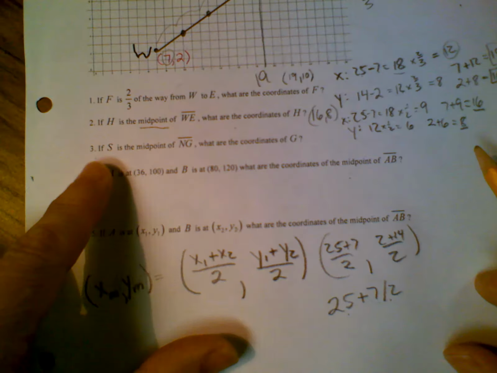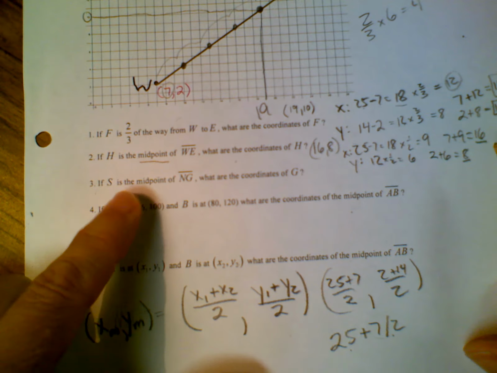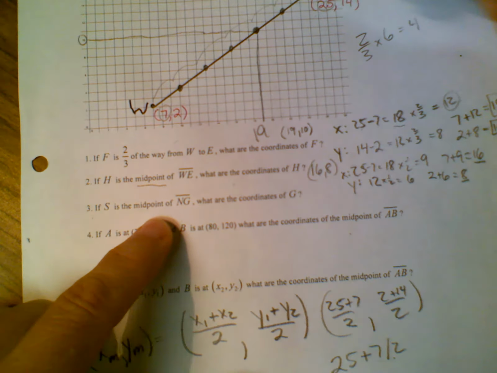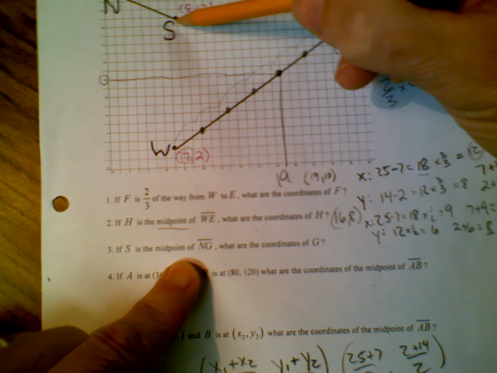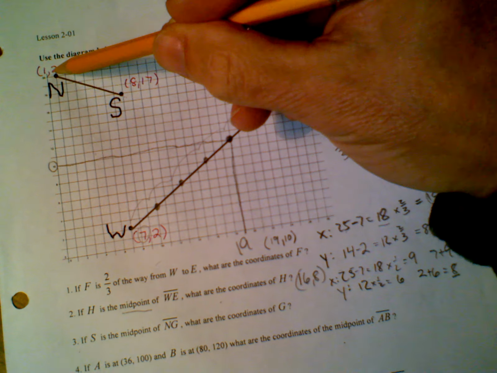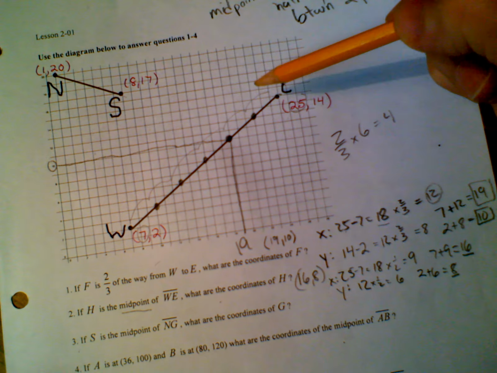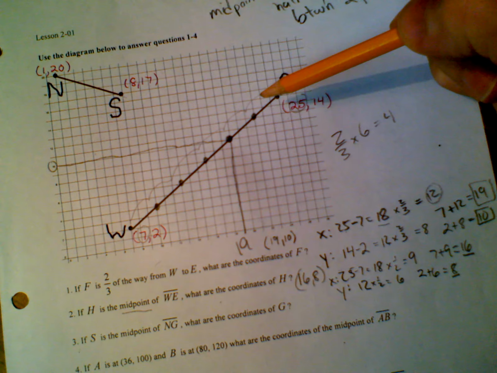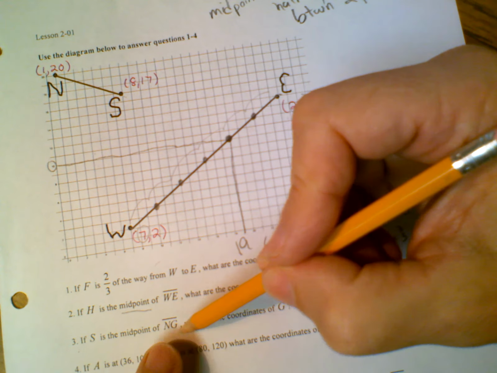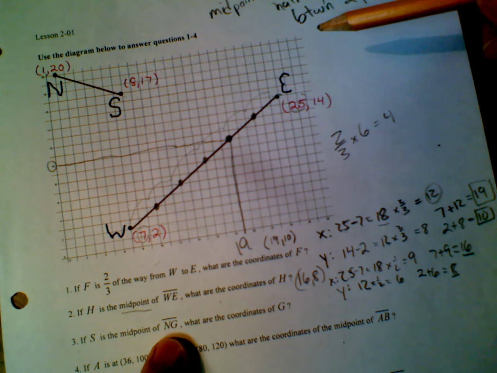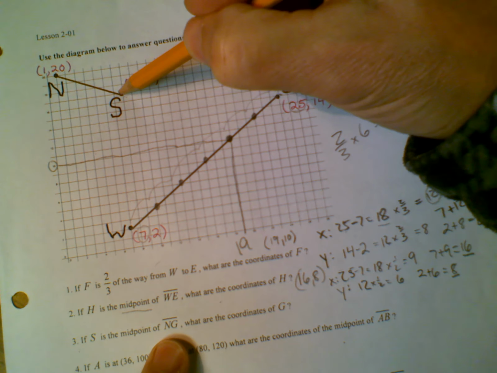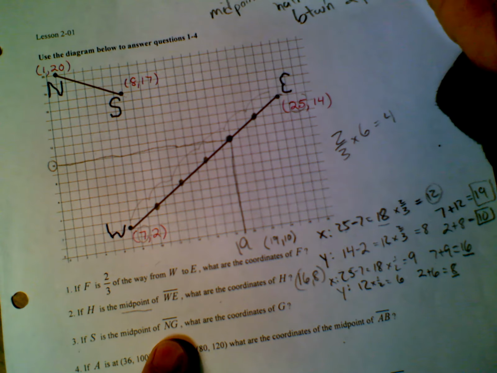Okay. So for number 3, now I hope you were careful of this. S is the midpoint of NG. This is saying that S up here is the midpoint between N and some other point G that is not plotted for us on the grid. Okay. This question, number 3, is not asking you to find the midpoint of NS. See, it doesn't say NS. It's not looking for the midpoint of this segment. It's saying S is the midpoint of some segment that we can't completely see.